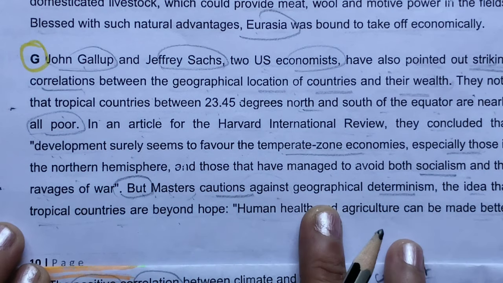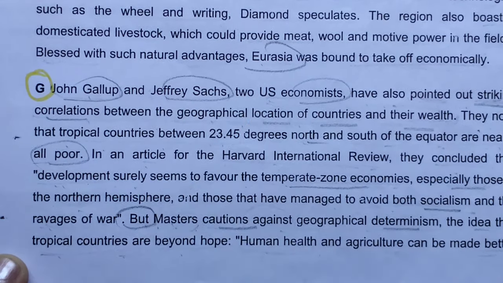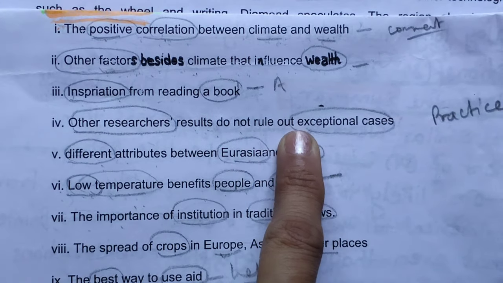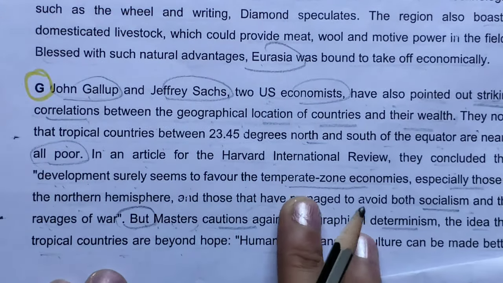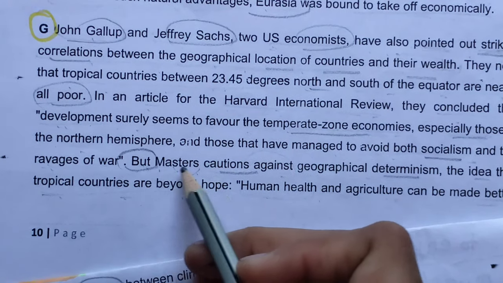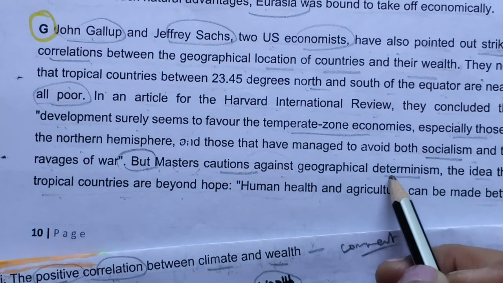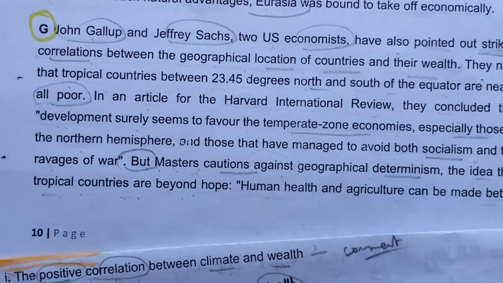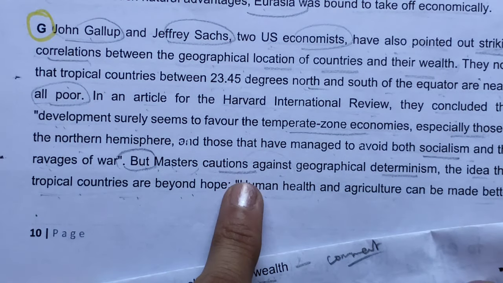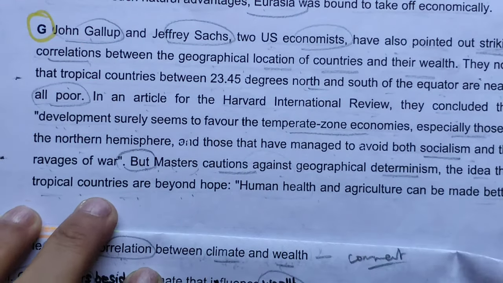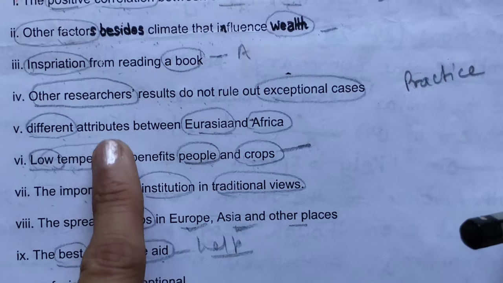But Masters cautions against, here there are two researchers' names they have given. So other researchers' results do not rule out exceptional cases. Whatever they have studied, here they are talking in some different way. But Masters cautions against geographical determinism, the idea tropical countries are beyond hope. So it means someone is saying something different from what they have said: do not rule out exceptional cases. So we can just match the G number with this fourth number.